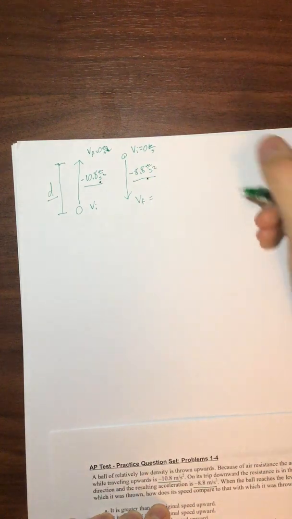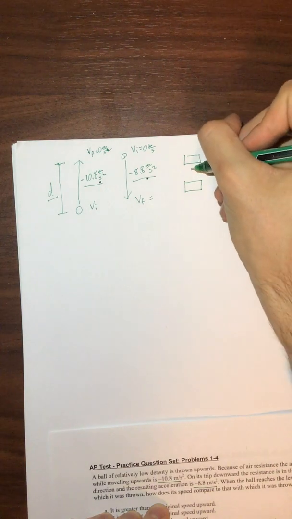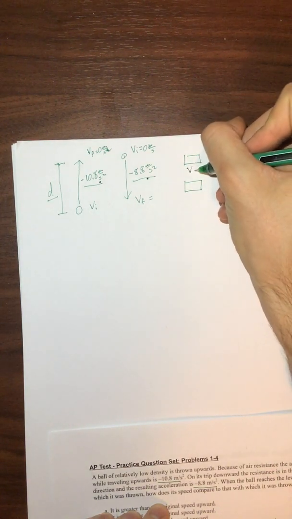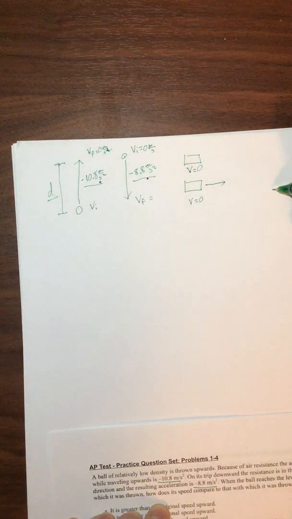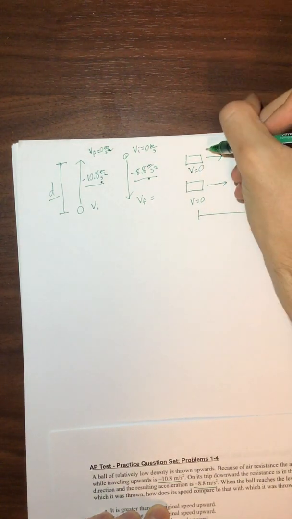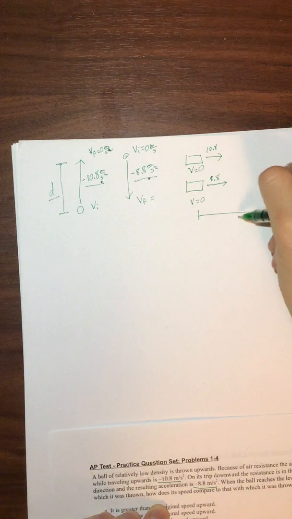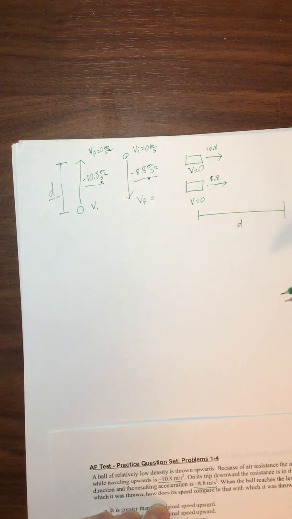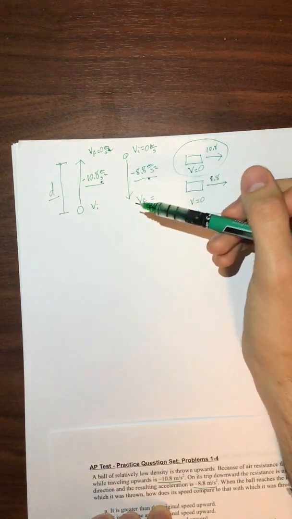So if you think about it like this, I like to think about it like a car. Okay, so if they both started with 0 speed and then accelerated for a certain distance, except one's acceleration was 10.8, the other one's acceleration was 8.8, and they both went the same distance, and I asked you which one would be faster at the end of that distance, the answer would obviously be the one that was accelerating for the longer period of time. Now, this is a more complicated example, but it's basically the same question.